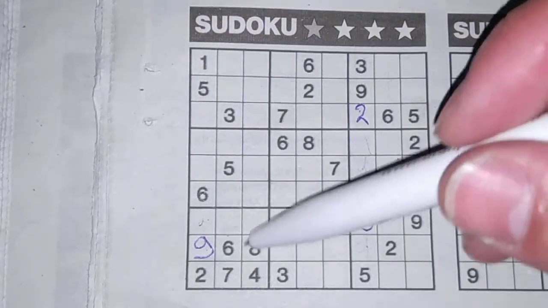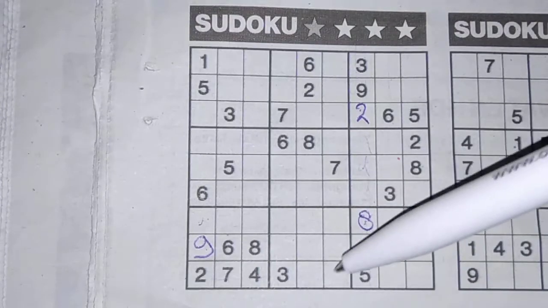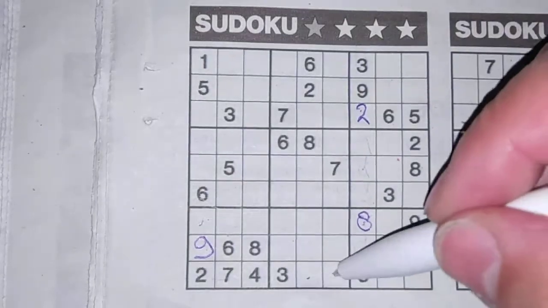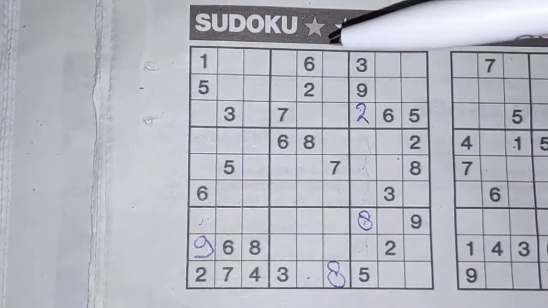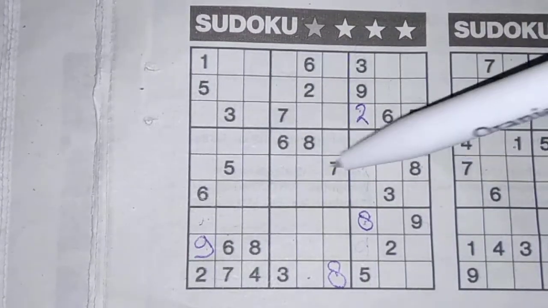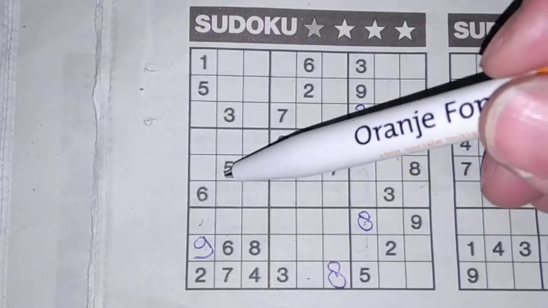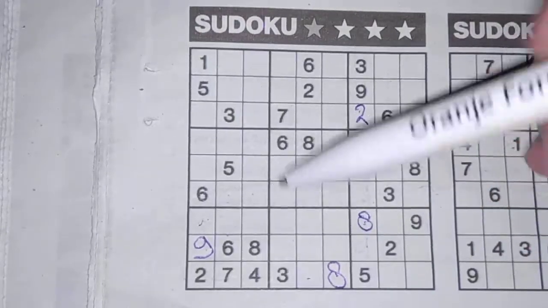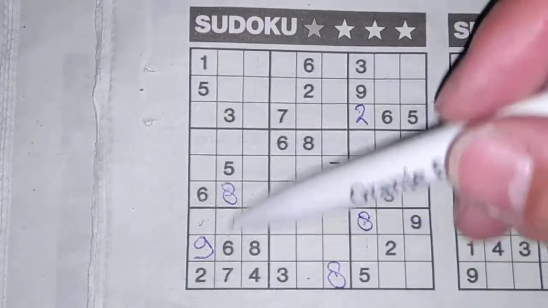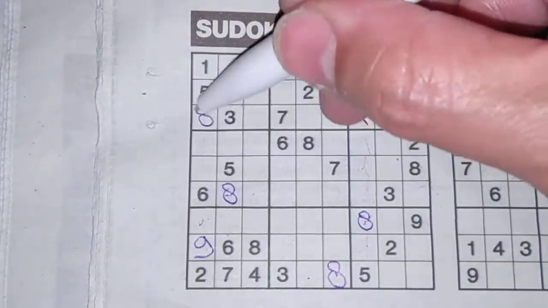8 in this row, 8 in the row below. So in the last row, the 8 could be here or could be there, but I see here an 8. No 8 there. 8 should be here. 8 in this row, 8 in the middle row. So in the row below, the only 2 places for the 8 should be here or there, but I see here an 8. No 8 there. 8 should be here. 8 in this column, 8 in the second column. So in the first column, the only place for an 8 should be here.